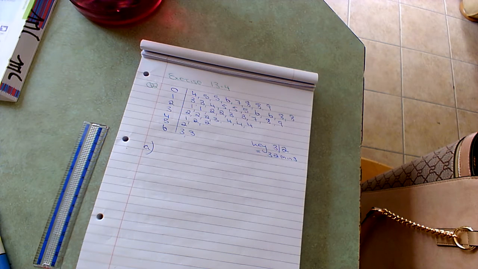Okay, so I'm going to correct exercise 13.4. So this is the stem and leaf graph that you're given, and it asks you, first of all, how many customers visited the cafeteria that morning. So I need to count up the number of people.